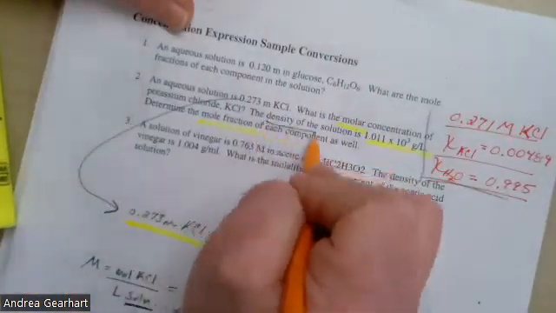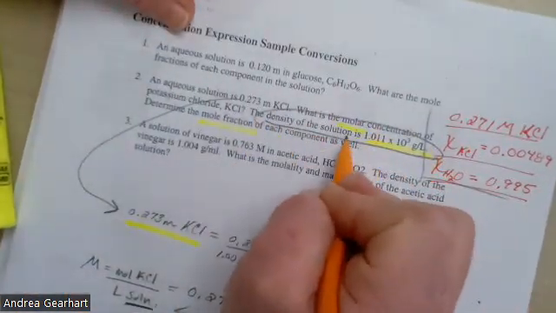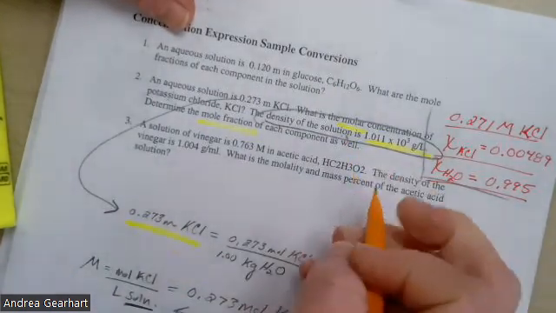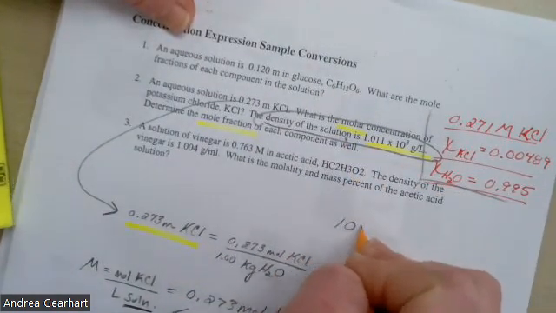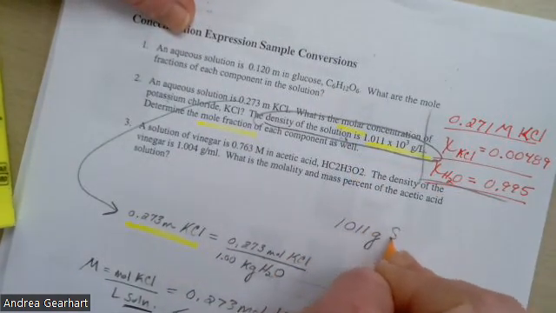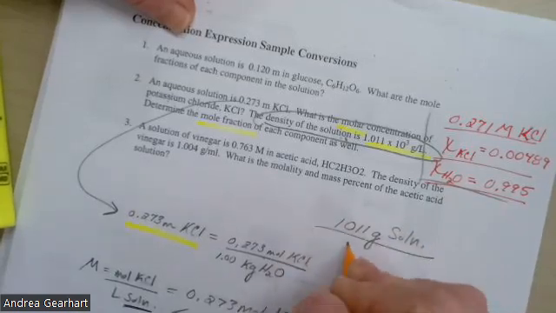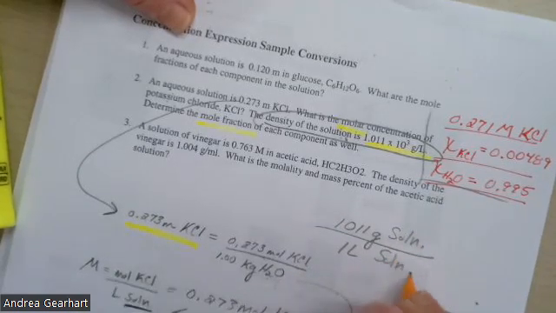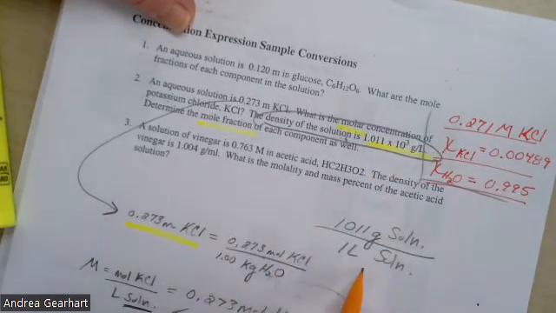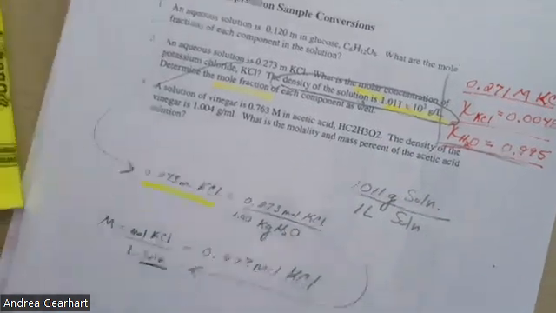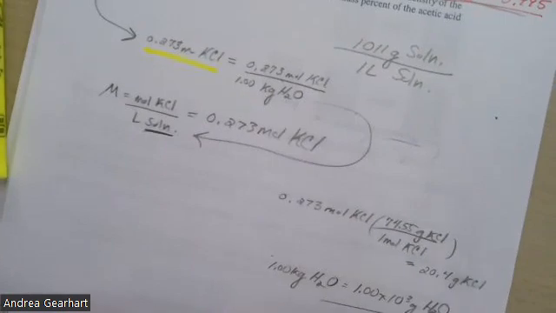We are given the density of the solution. So there are 1,011 grams of solution in every 1 liter of solution. So I know my grams of water.